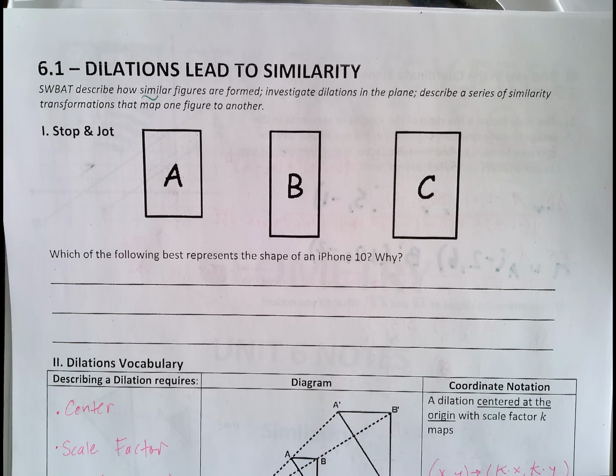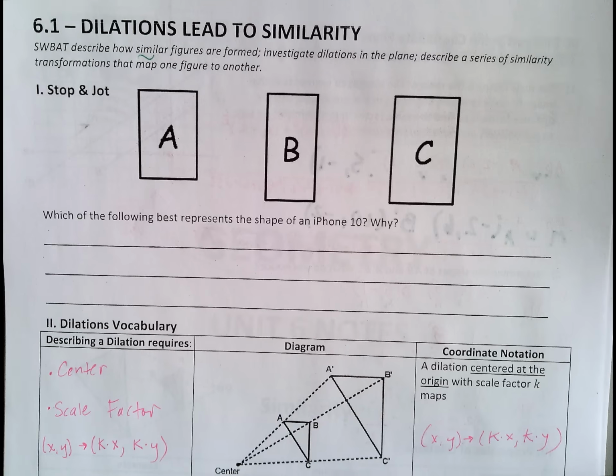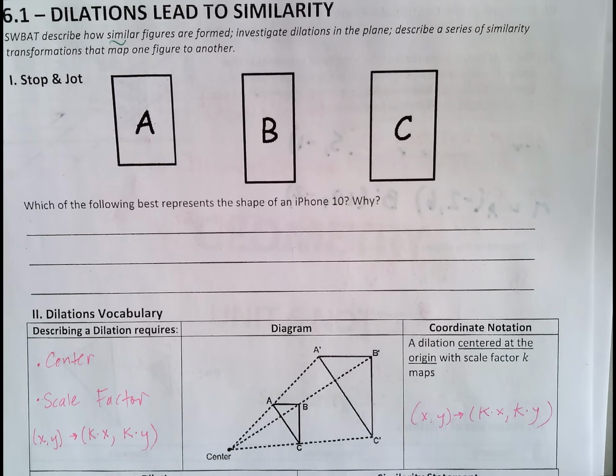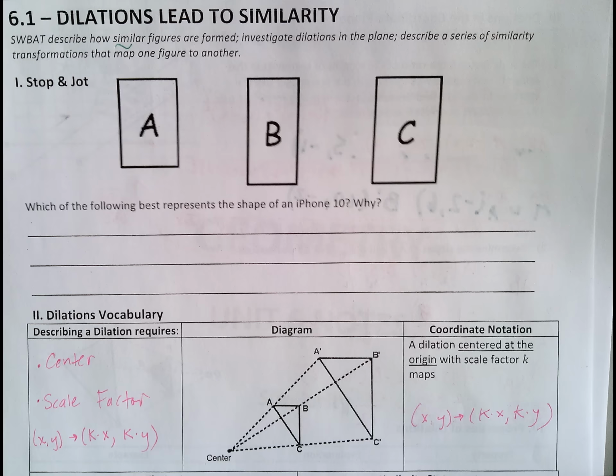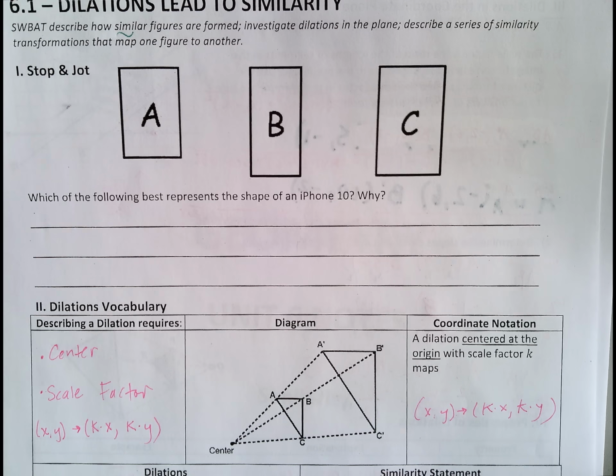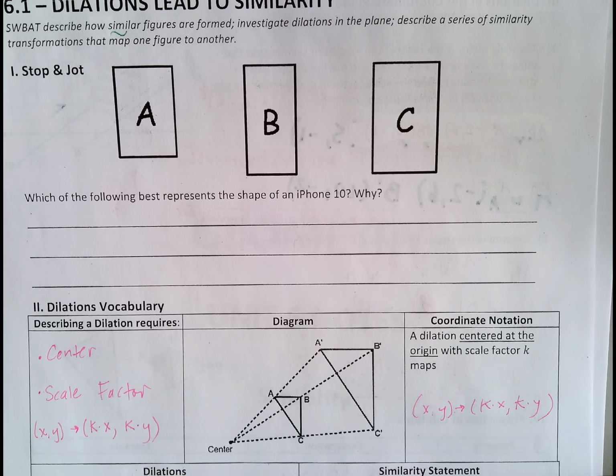Dilations vocabulary. And we have been focusing on vocabulary a lot. It's really important, and know that this vocab will end up on a vocab quiz at some point. All right, so when you describe a dilation, you have to give the center where the dilation is centered and the scale factor.